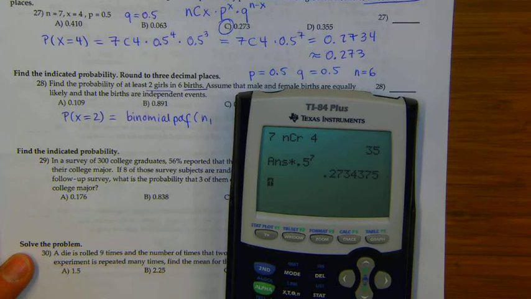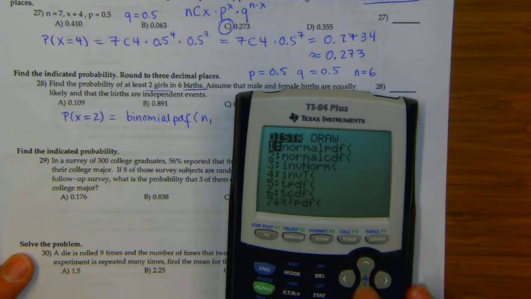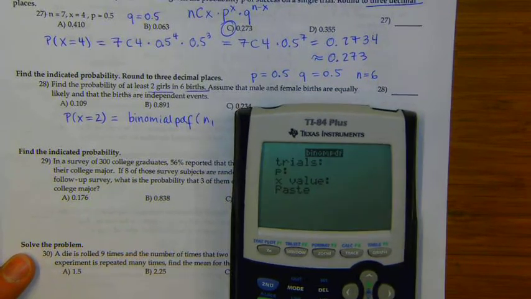The way you find it is under the distributions over here. So you click on second vars, you go down to binomial PDF, you put in the number of trials. So in our example we had 6 births. Then we put in the probability, so 0.5, and the last thing you enter is the x value you're looking for, which is 2.